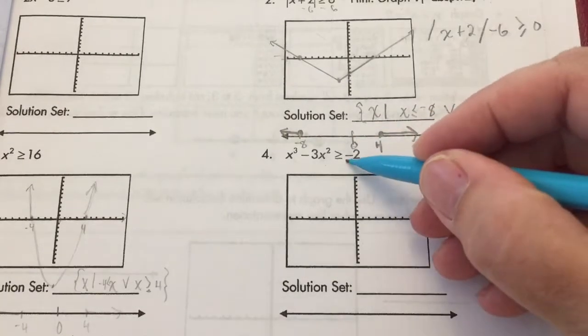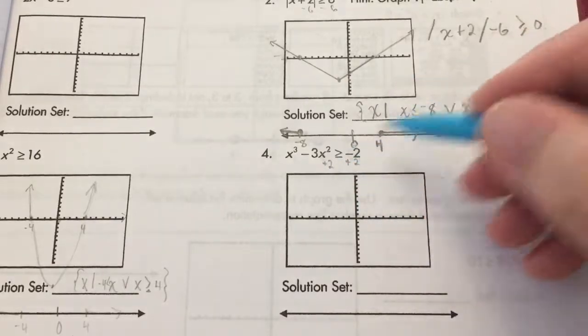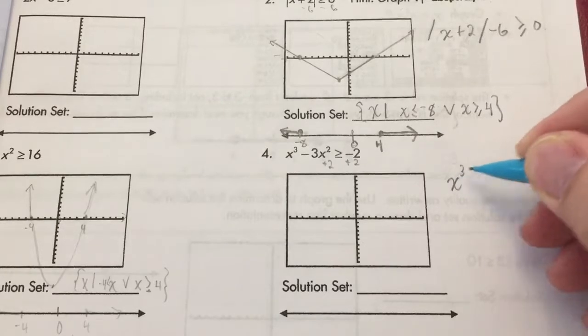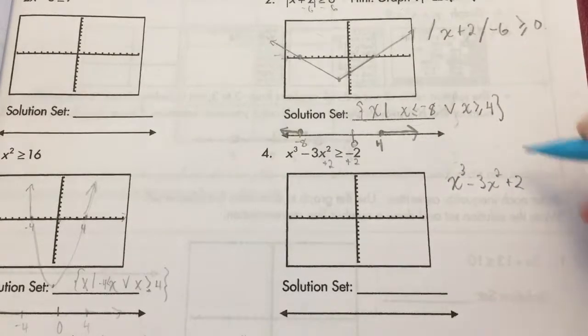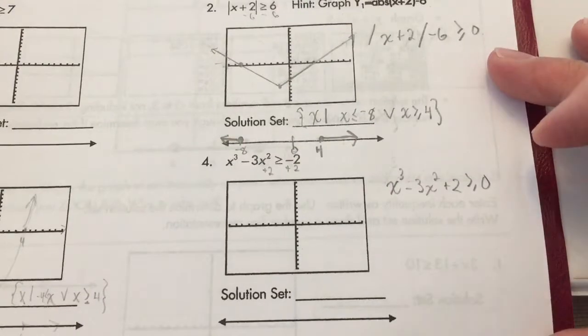Well, once again, we're going to solve this by setting it equal to 0. Make this a 0 by adding 2 to both sides, ending up with x to the 3 minus 3x squared plus 2 is greater than or equal to 0. Okay, so now let's see what happens if we graph that.